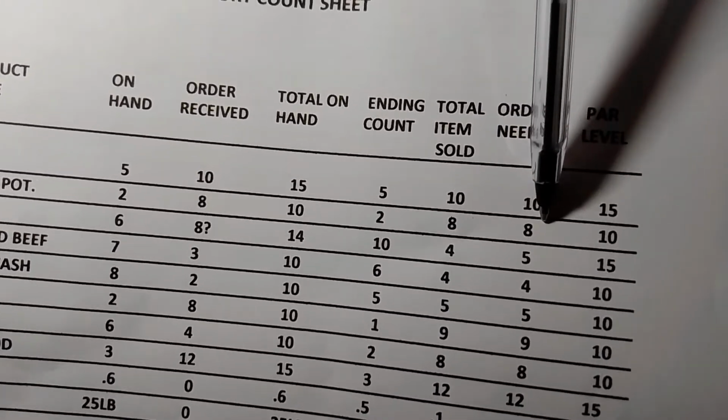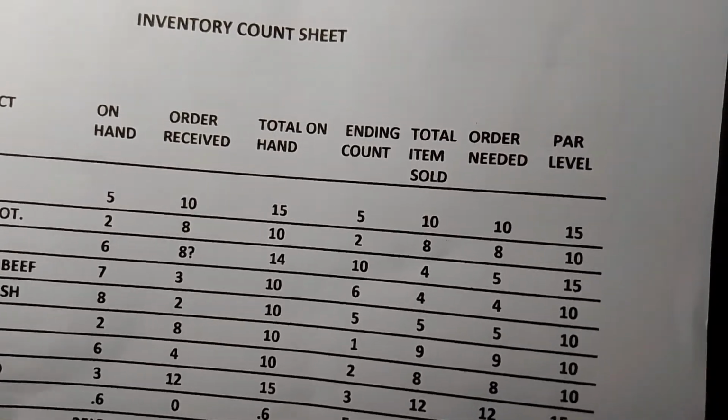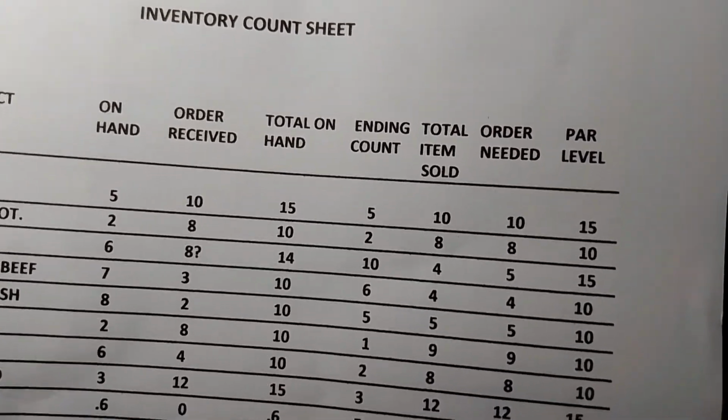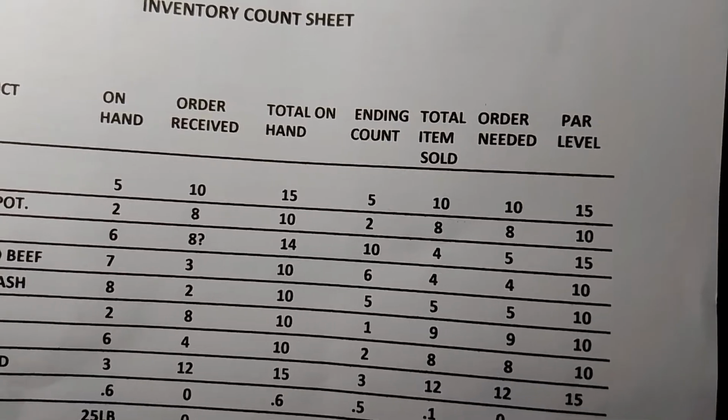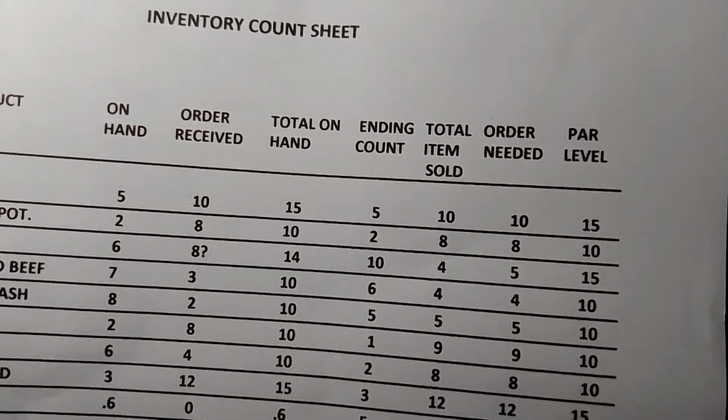Now you need to order 10 because your par level for milk is 15. And remember, the par level is the number of that item that you need in that store at all times. Okay? So you already know what to order for milk because it says order 10. You only have 5 in the store and your par level is 15, so you need to order 10 milks. Okay?